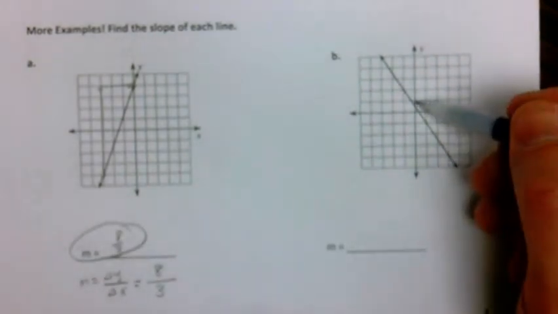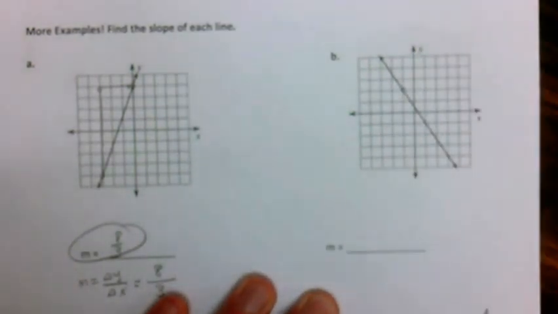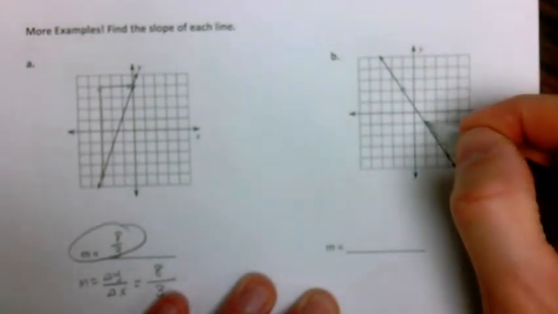My second point over here, again, 2 points haven't been plotted, so I'm going to figure out any 2 points that are on that line. All right, let's go with this point right here, and let's go ahead and use this point right here.